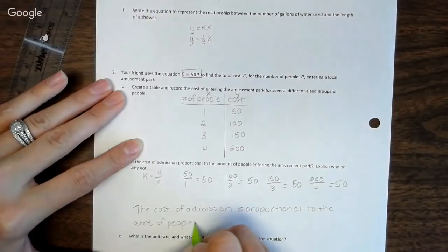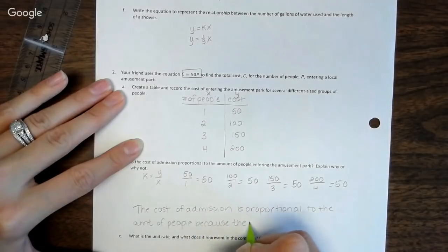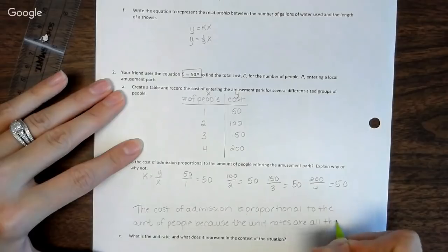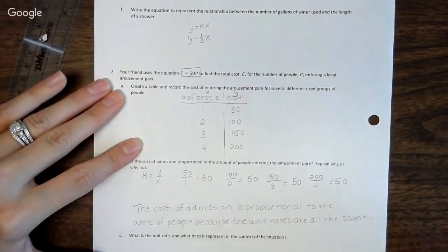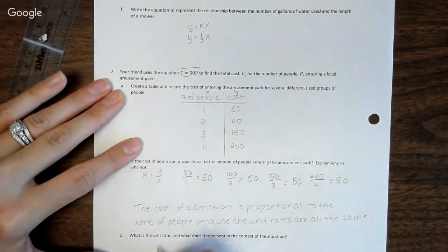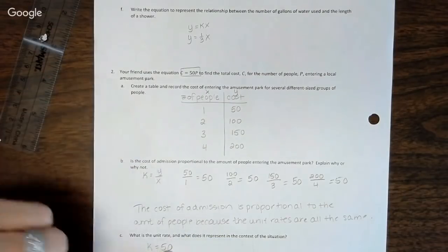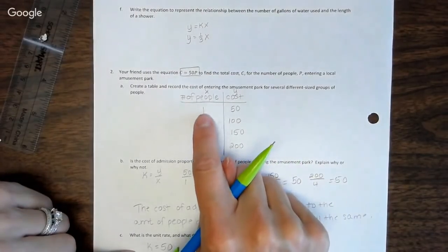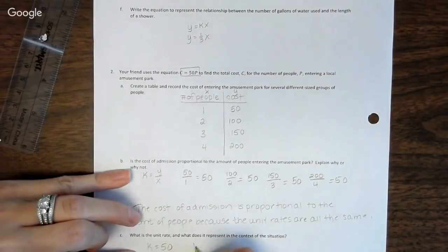We know that because the unit rates are all the same. So what is the unit rate? We just found that. All the unit rates are the same, so we know that K is 50. So what does that represent? Well, Y values are our cost. So it's $50 for every one person.